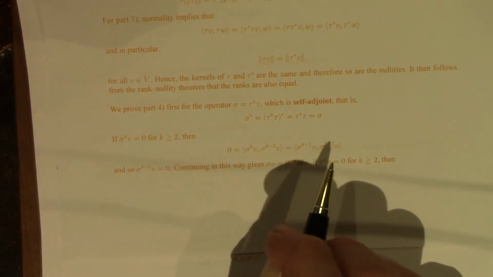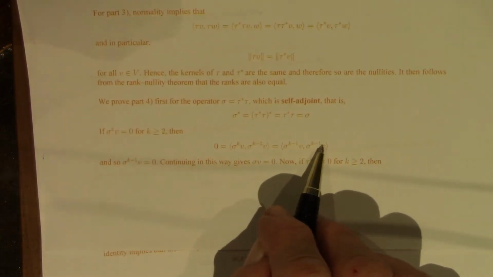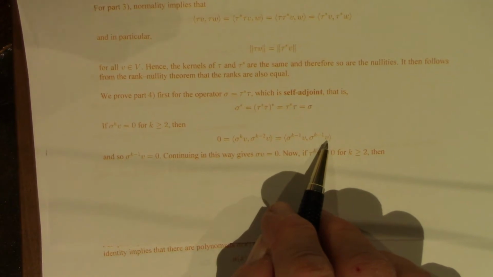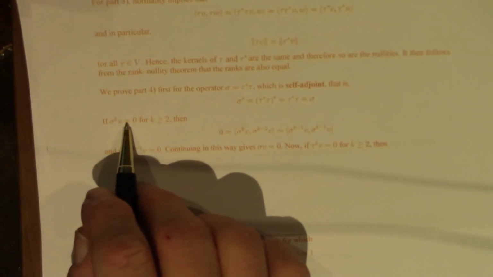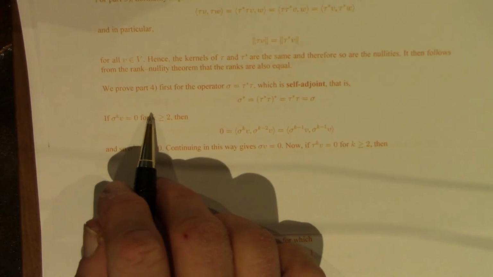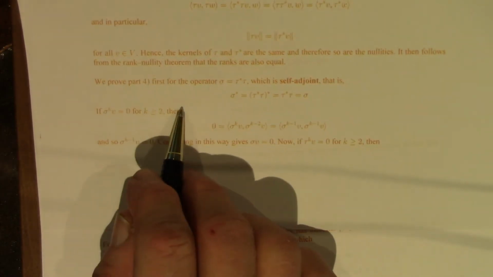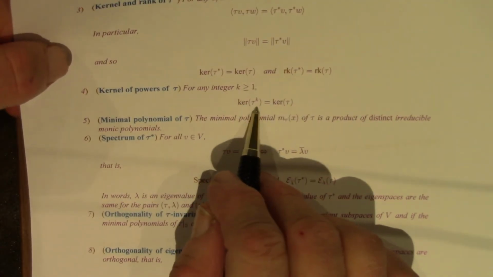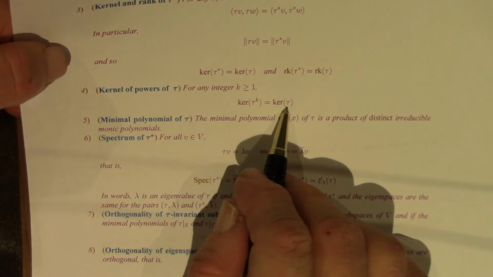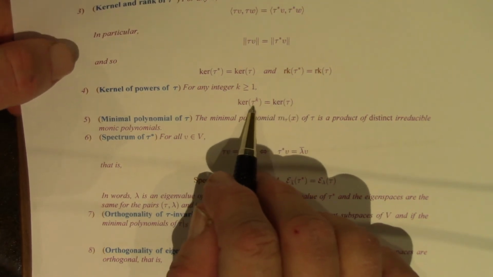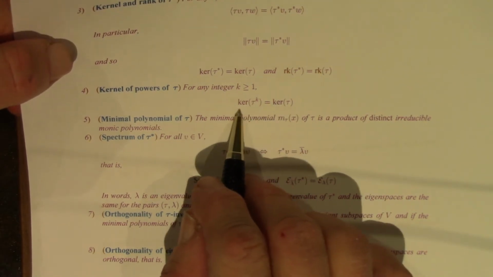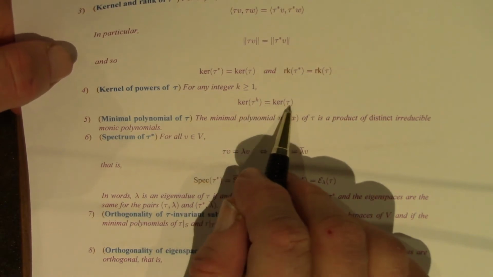So sigma is equal to its own adjoint. Now there's a little bit of a, well, I hate to use the word trick, but let's say a key idea here that works. There are different ways to actually implement this, but here's one of them. We're going to first verify that the property we're interested in, kernel of tau to the k equals kernel of tau, is true for sigma. Kernel of sigma to the k equals kernel of sigma.